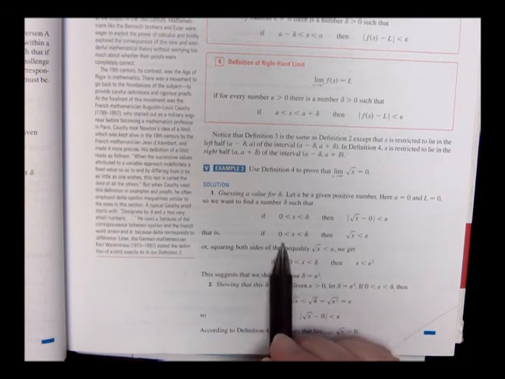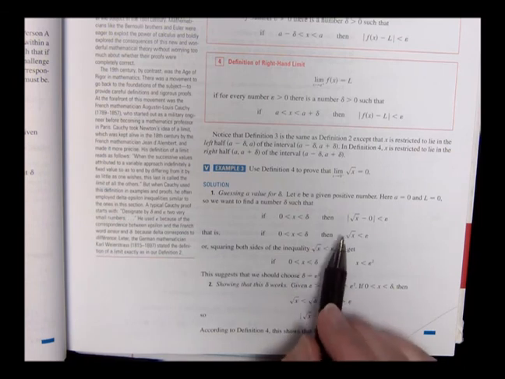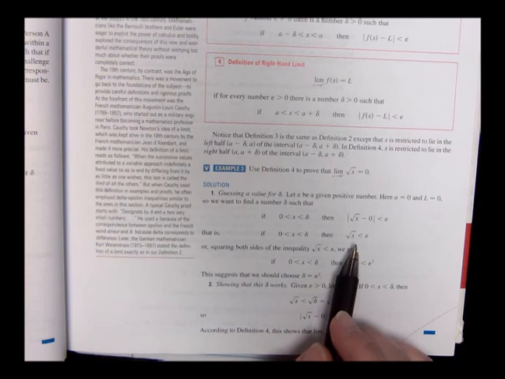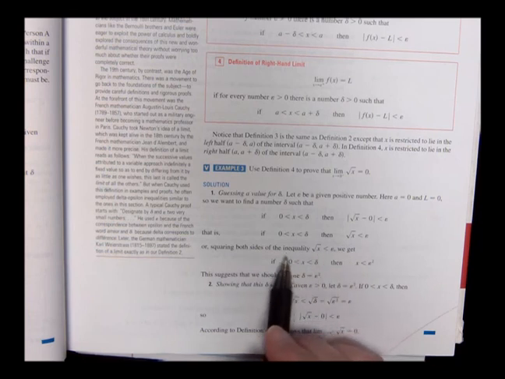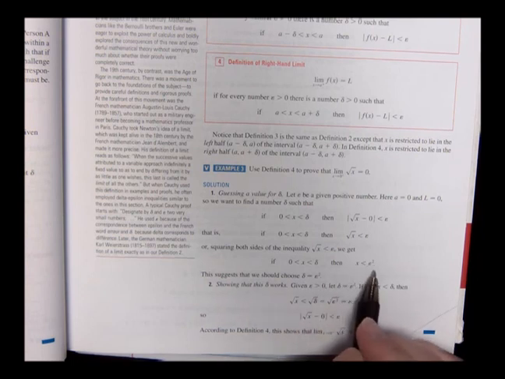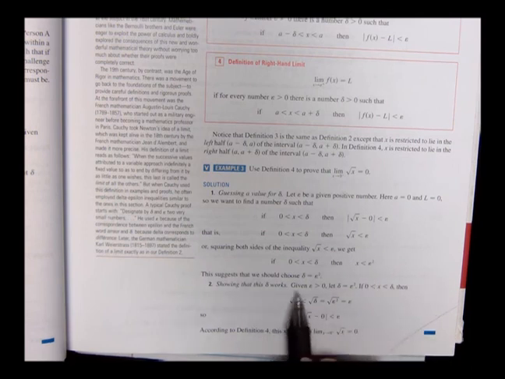If I have this again, then I can see that it's minus 0. I can take that out. That just means the square root of x has to be less than epsilon. Square both sides of the inequality, and we will get that x has to be less than epsilon squared. So this suggests that we should choose delta equaling epsilon squared.